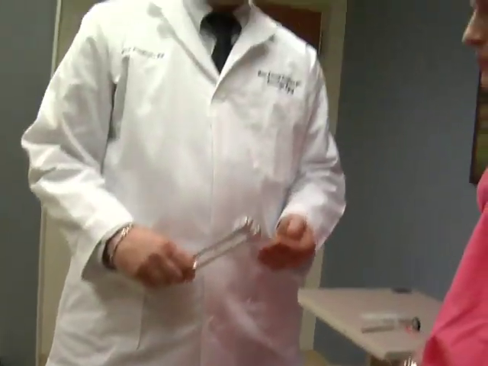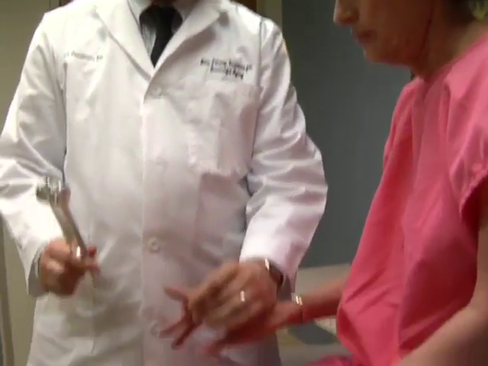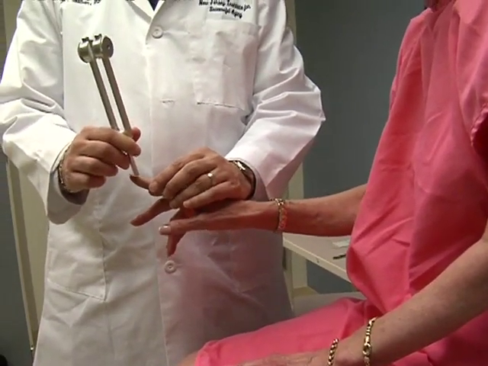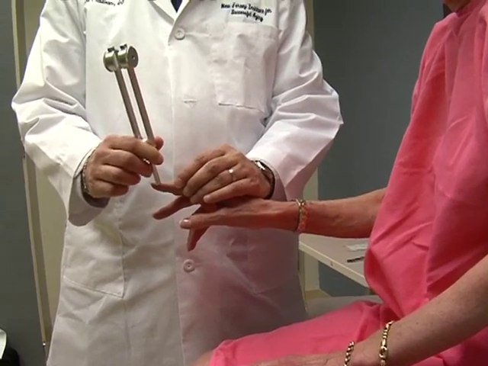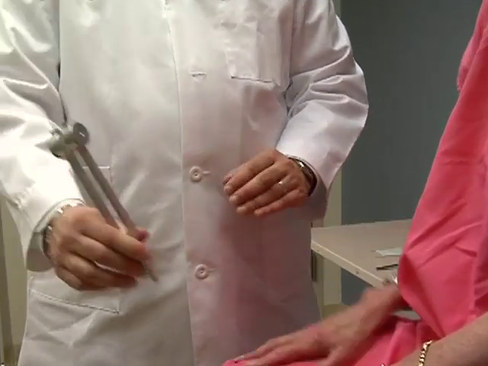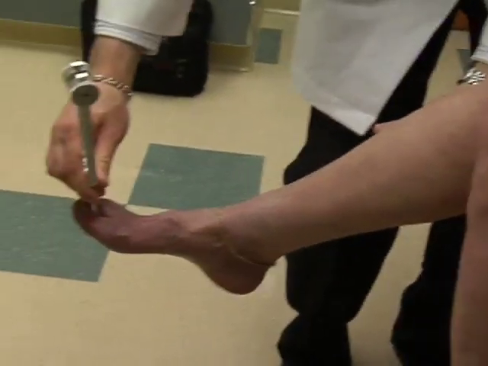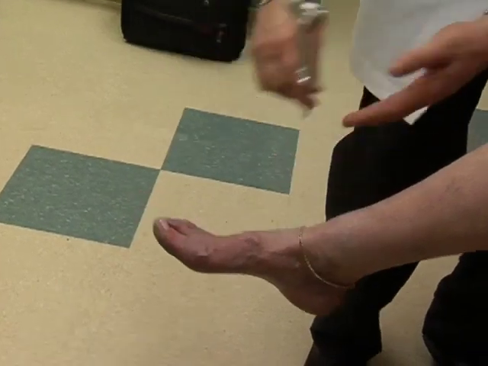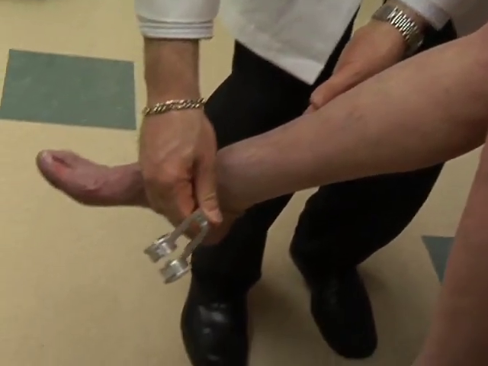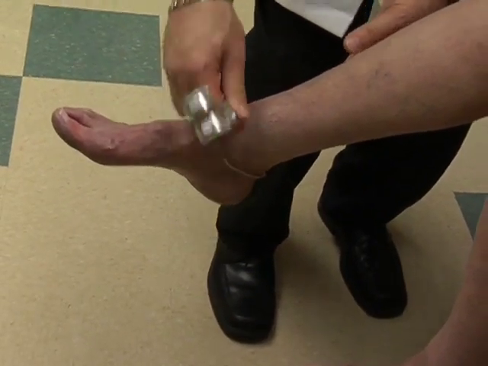Vibratory sensation can be checked in the forefinger. Check the distal aspect most. Do you feel that? Yep. And compare both sides. And you would also check in the feet. You could check the big toe first. Yep. And if they don't feel it there, you could try, for example, the ankle or even the knee.